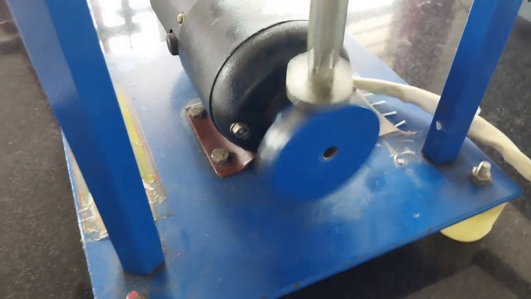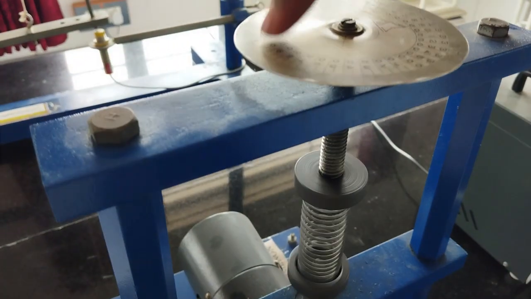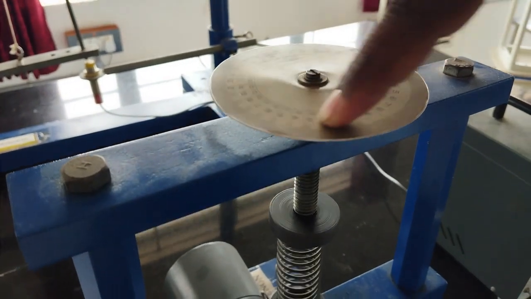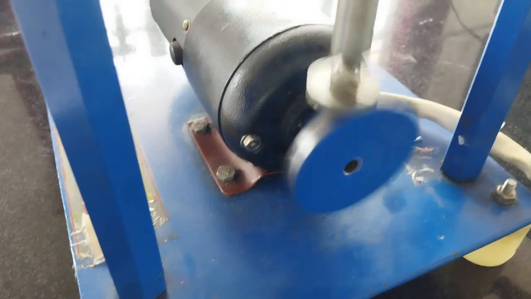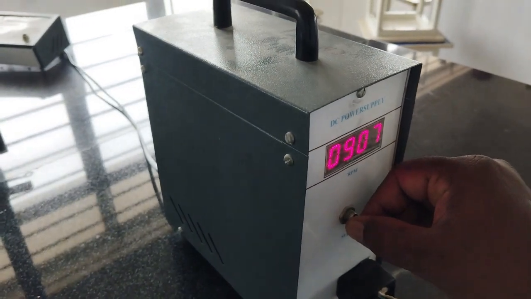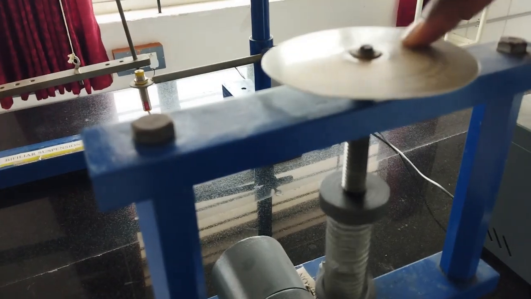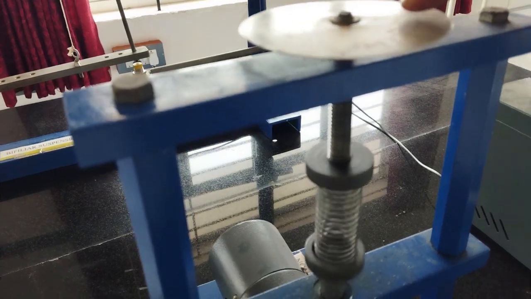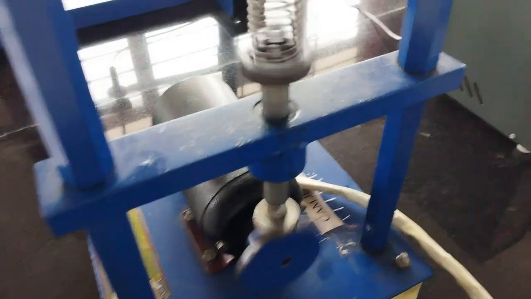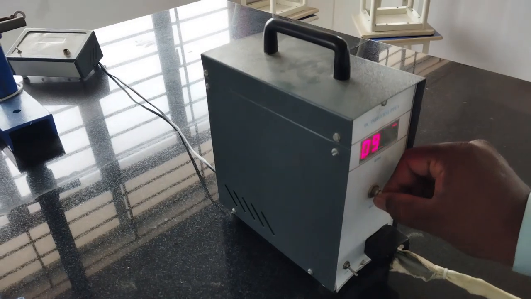Next we are going to increase the speed, and again we give one revolution for the compression, and then increase the speed. Next we give one revolution for the compression. Again we increase the speed.